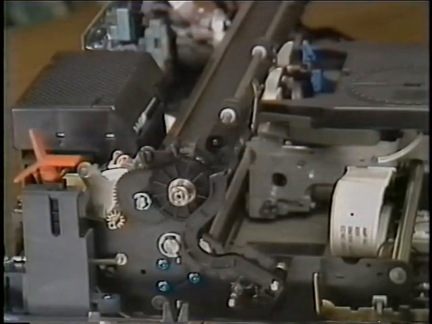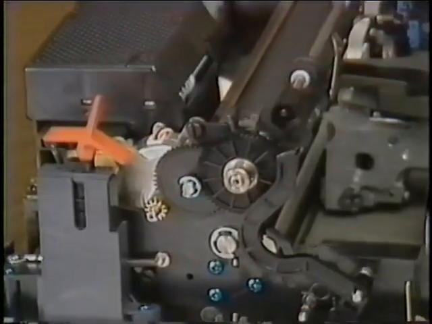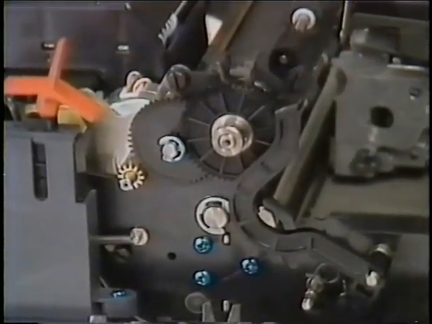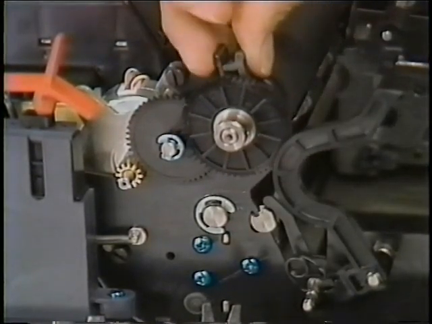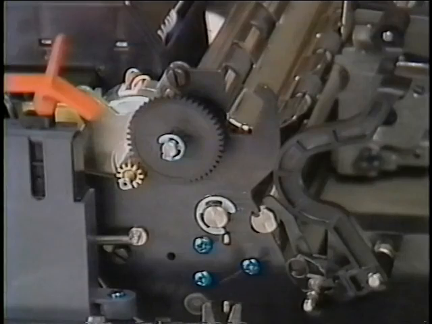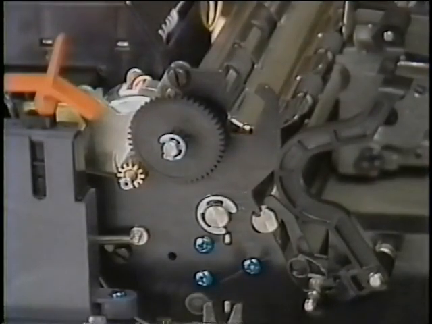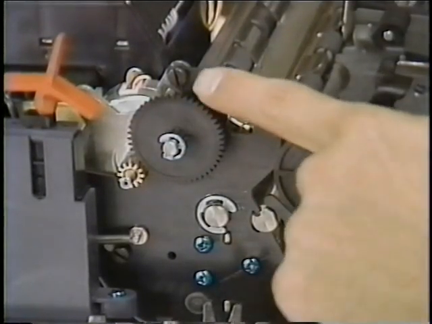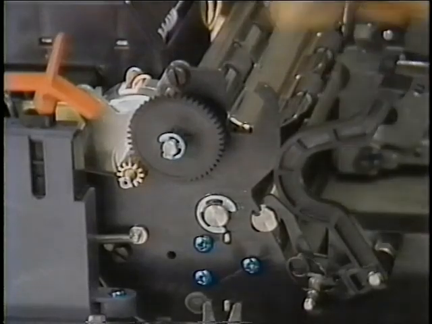Let's look at the removal procedure for the paper feed motor frue. We start by turning the machine off and moving the carrier to the center of the machine. Remove the platen by squeezing the left and right platen latches and lift the platen out of the machine. Unplug the paper feed motor connector J3P. These are the two mounting screws for the paper feed motor frue. Remove the two paper feed motor frue mounting screws.